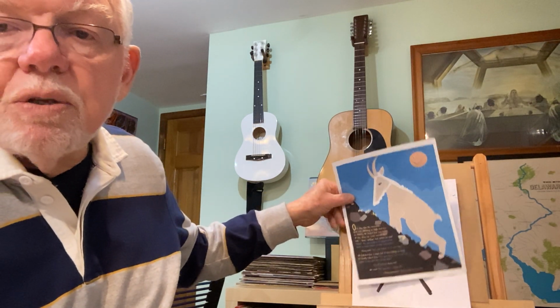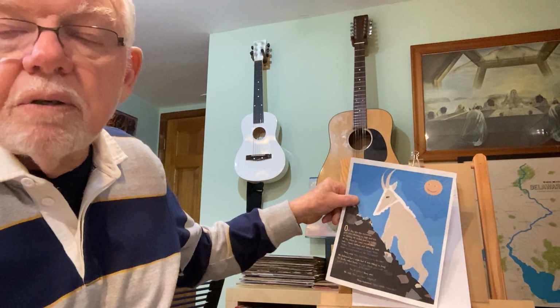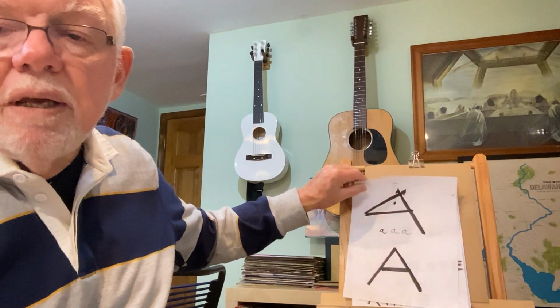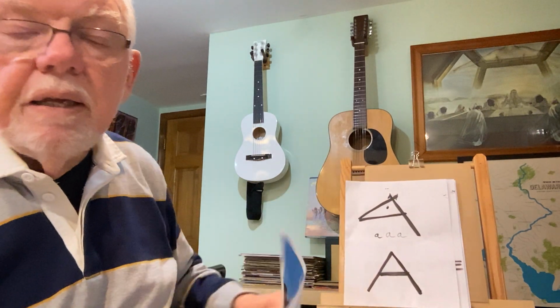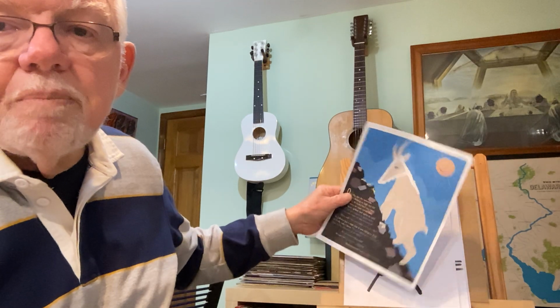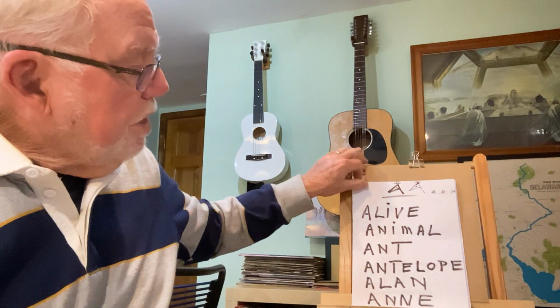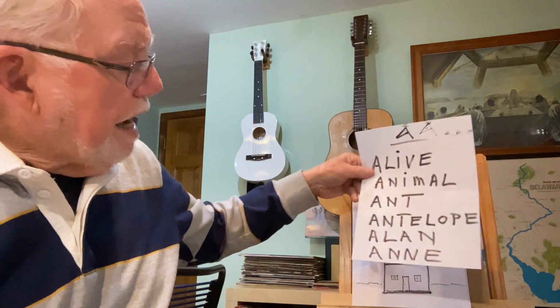You remember this letter? This picture turned into a letter. Which letter was it? I wonder. It turned into this. Well, there's a picture of an animal's head. Hey, there's an animal. That's a mountain goat. But there's a picture of an animal's head turned into the letter. What letter is that? You know. And here's some words. Alive. Actually, that's what that means, alive.